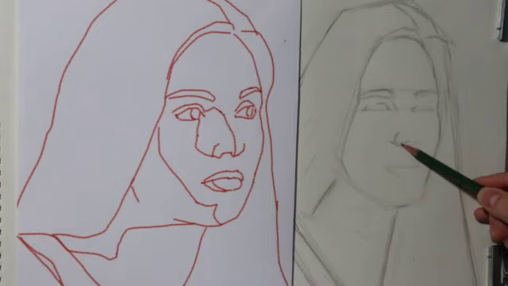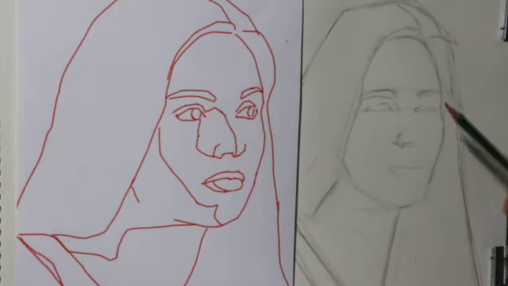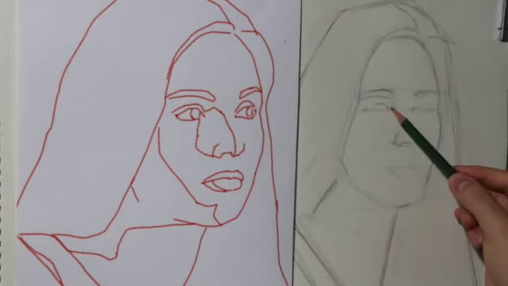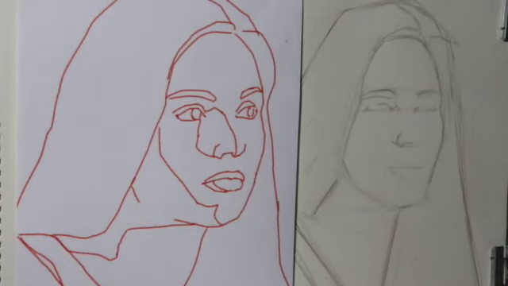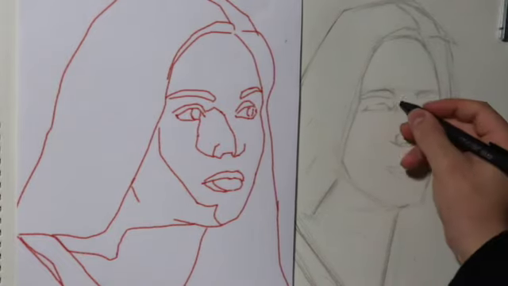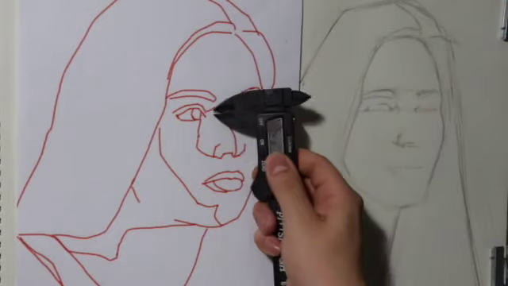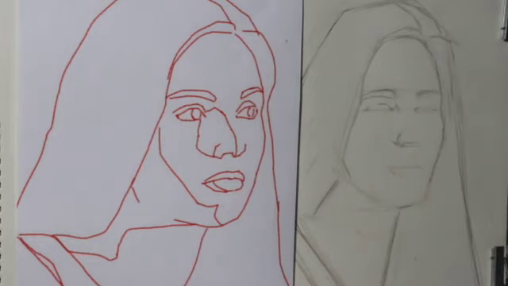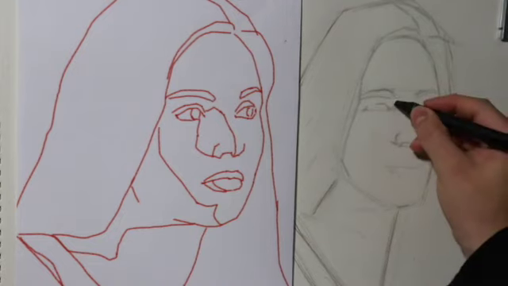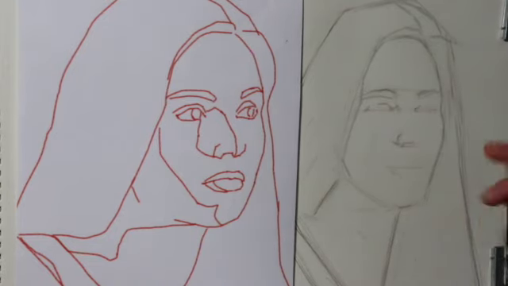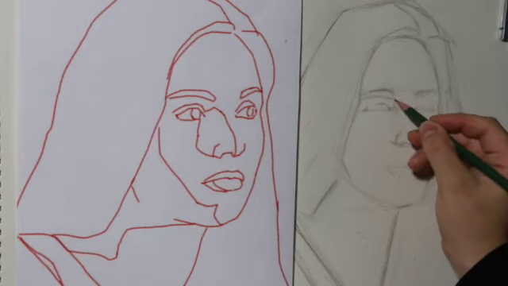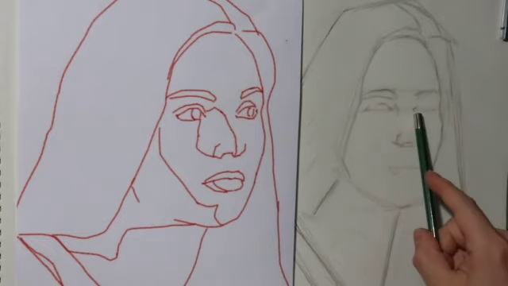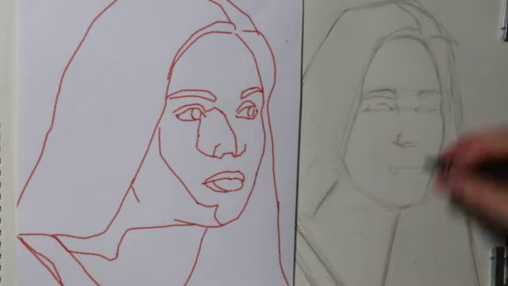So now we just go and start to add more shapes. You know, even this little distance here is something I would try to get as correct as I can in this stage. Okay, so why stop there? Now let's look at this. Now this is way off. That has to move to the right.